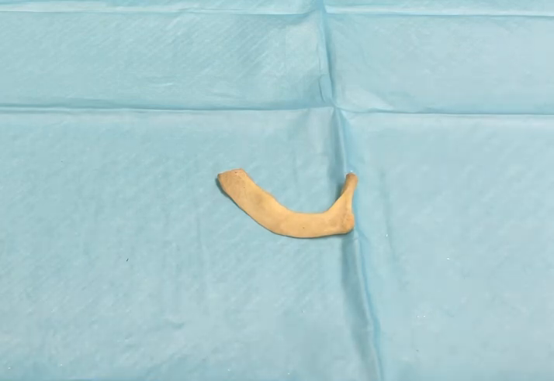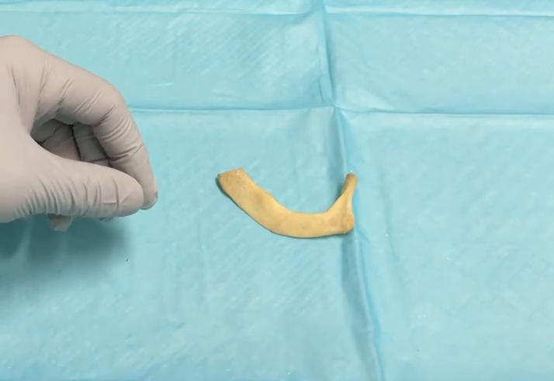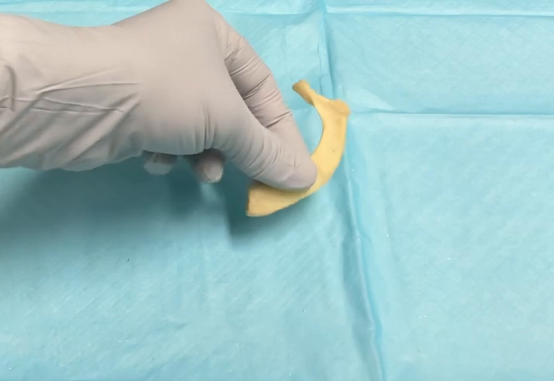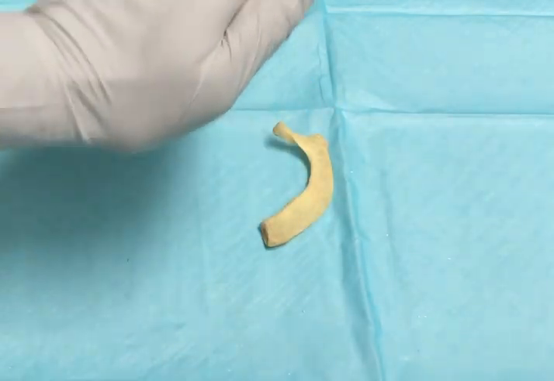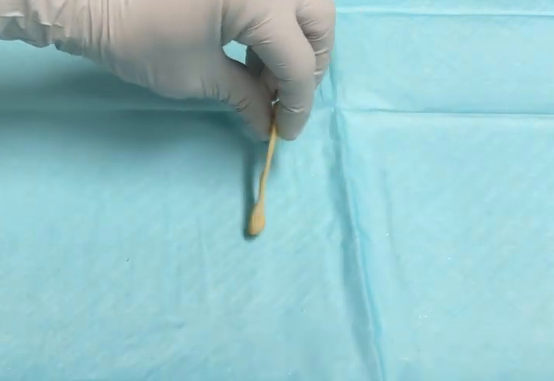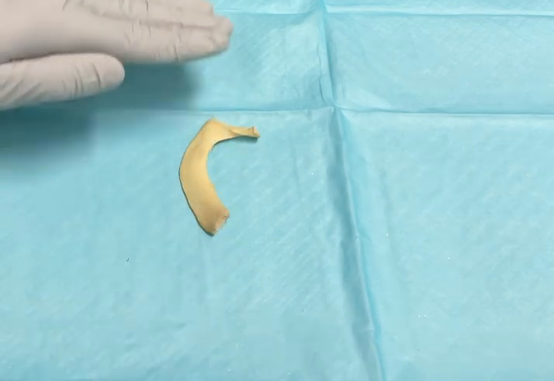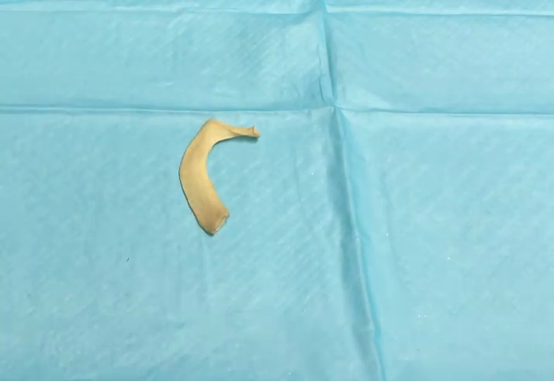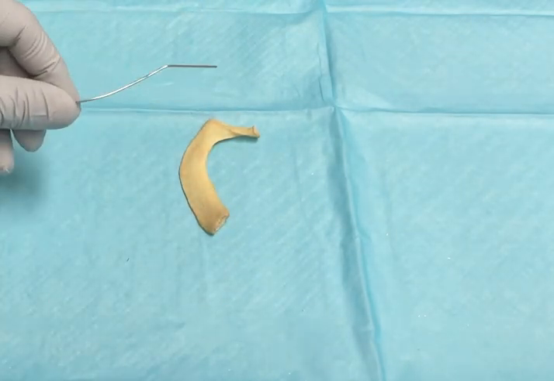Okay, so this is the first rib. First thing, you have to sight it. It's difficult to do, but if you place it this way, you can see it curves upwards, whereas if you place it this way, it's flat. And that is the right one. So this is the right first rib.